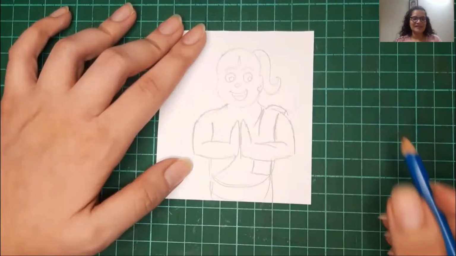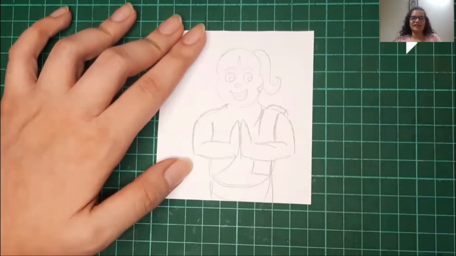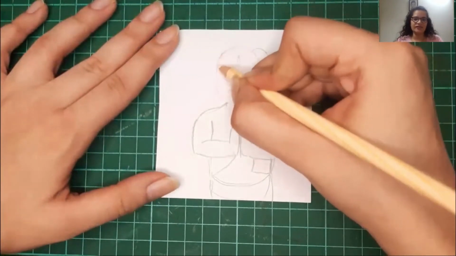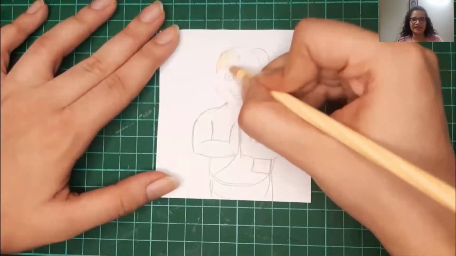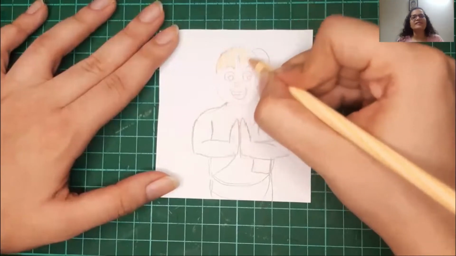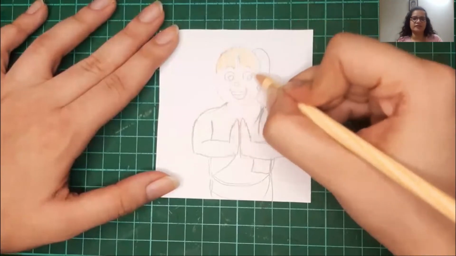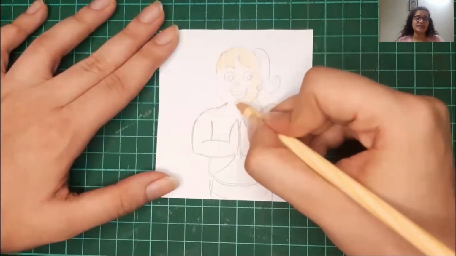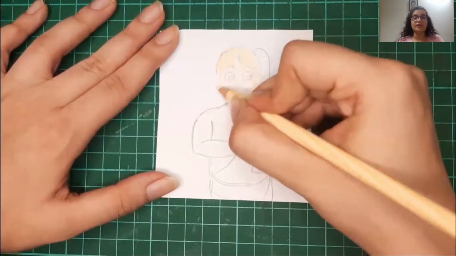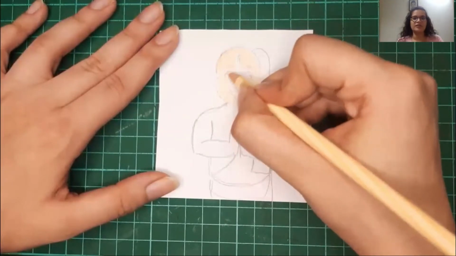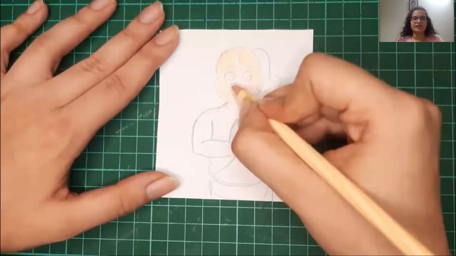Is everyone done? Is everyone with me? Okay, let's go ahead. Now we are going to color it. So what I'm going to do is take the skin color first. So let's quickly color the face. If you don't have skin color, you can use any other light shade, like a yellowish tone or brownish tone, tan tone, any tone. Okay, so you can use crayons, you can use water paints. I'm just using color pencils over here. Okay, so yes, let's color this quickly.